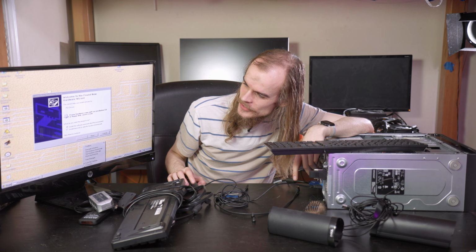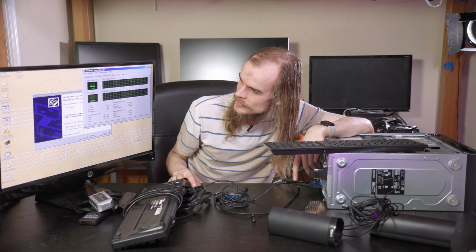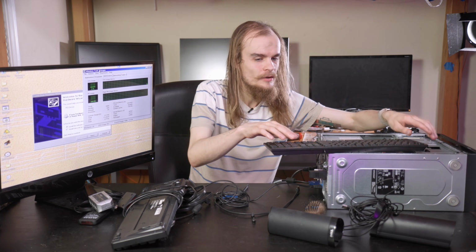It's been a while since I've used XP. Looks like Found New Hardware is running, such a familiar experience. We can open Task Manager and take a look at our system in here. I'm actually just curious what hardware this has in it. Windows XP Service Pack 2. This isn't even Service Pack 3.